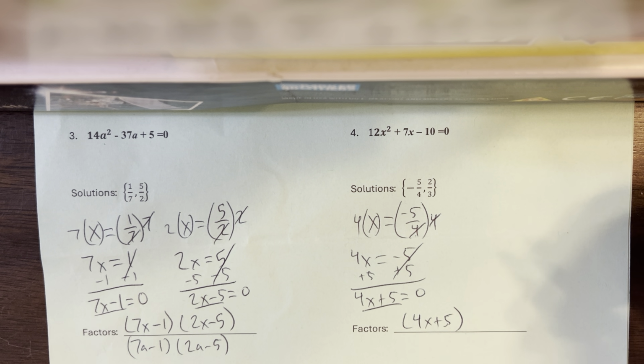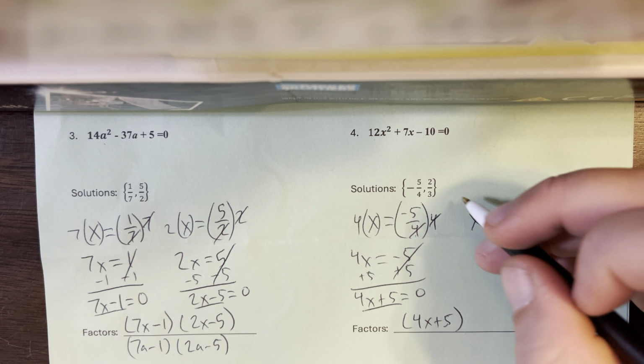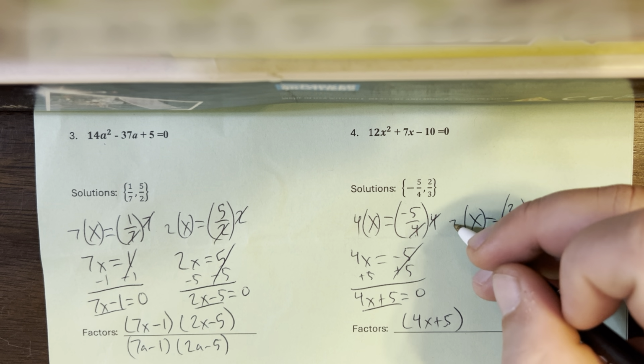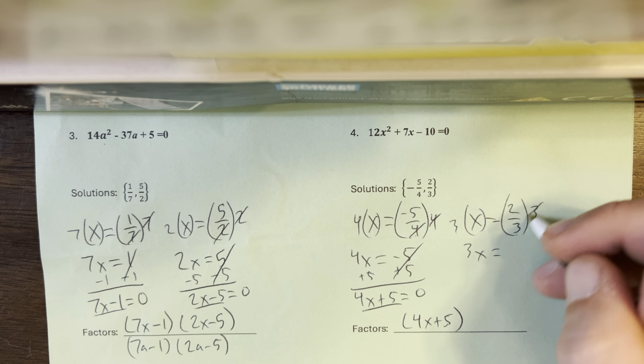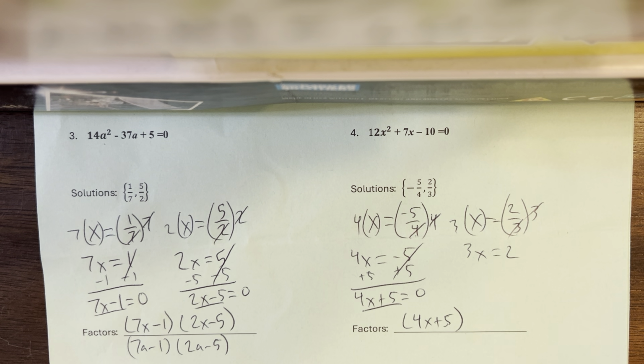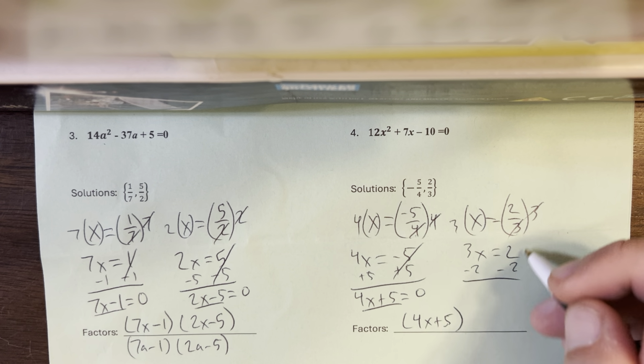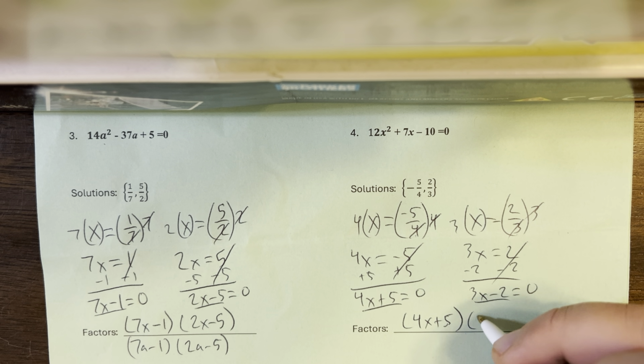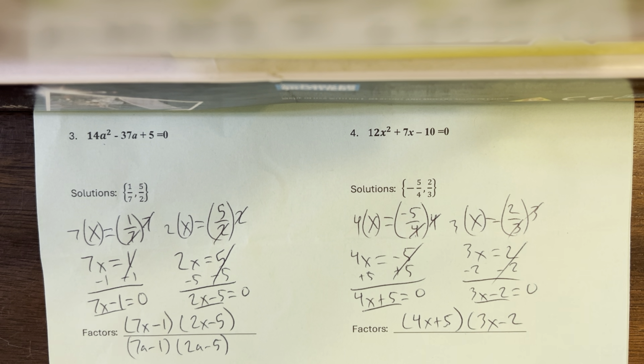And then for the other one, we'll set x is equal to 2/3. And so we'll multiply by 3 to get rid of that fraction. So the 3 cancels out, you're left with the 2. And then we'll subtract 2 to the other side. So 3x minus 2 is equal to 0. There's the other factor, 3x minus 2.